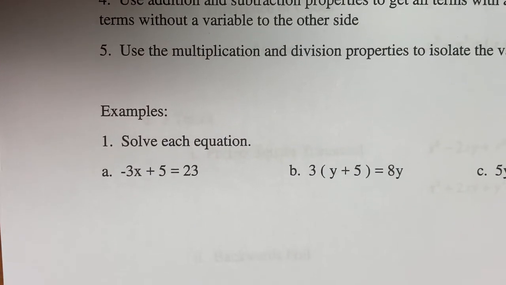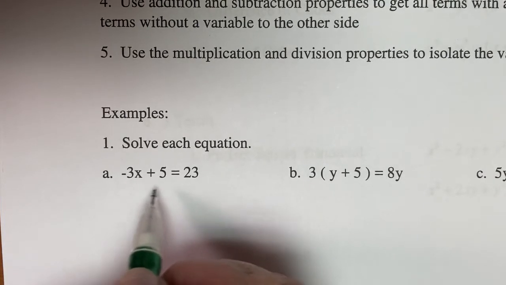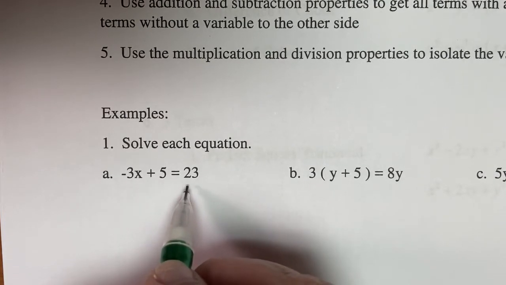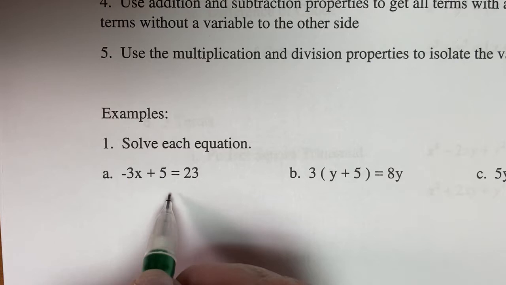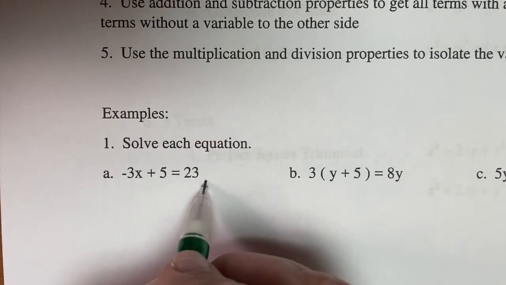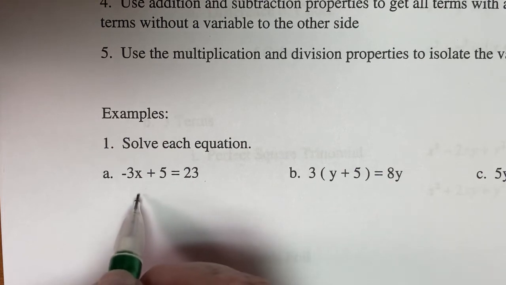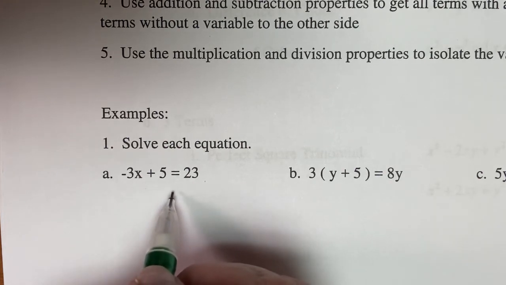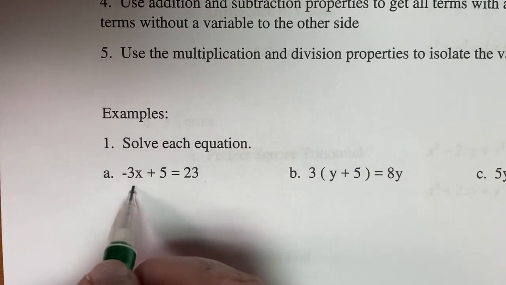Okay, so for 1a, you can see that there are no parentheses or no fractions. So step 1 and step 2 are all done. Step 3 is actually done. There are no like terms on the left-hand side of the equal sign, as well as no like terms on the right-hand side of the equal sign. So basically we're at step 4, where we have to gather everything with a variable to one side and everything without a variable to the other side. So you can see everything with the variables is already on the left.